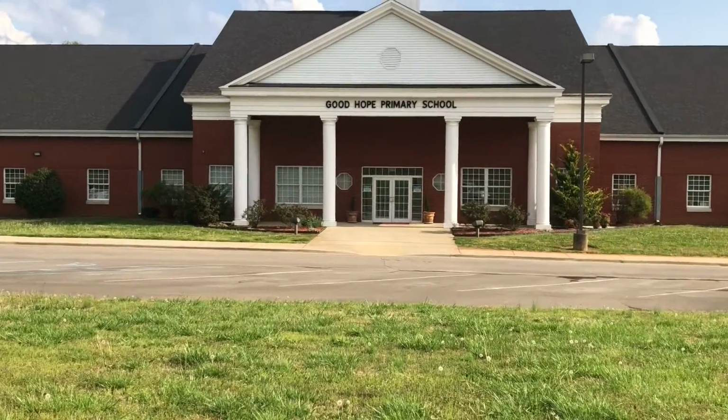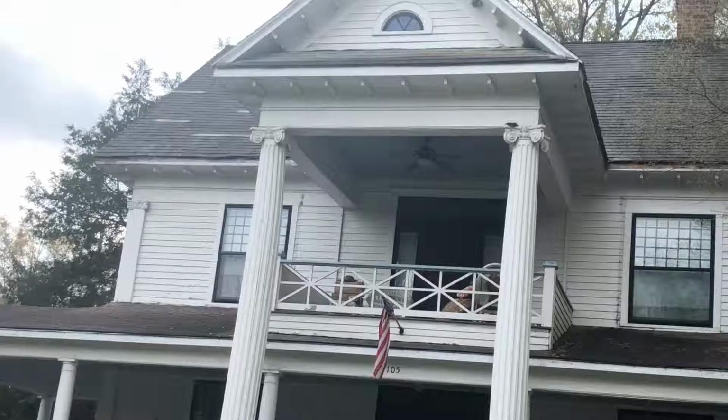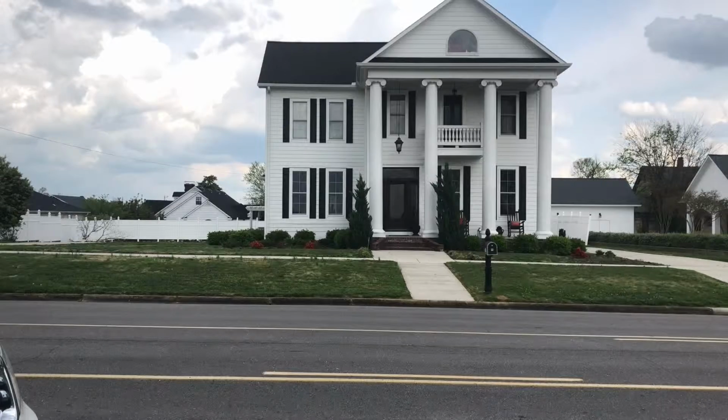At my old primary school, memories. And something that really shocked me, even some houses had really elaborate columns.